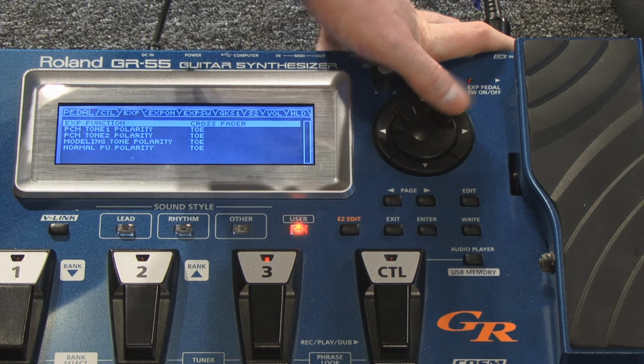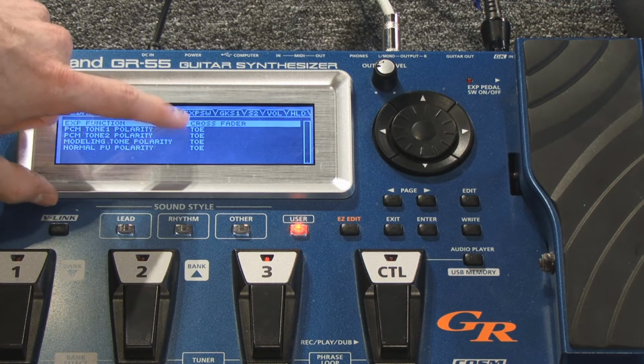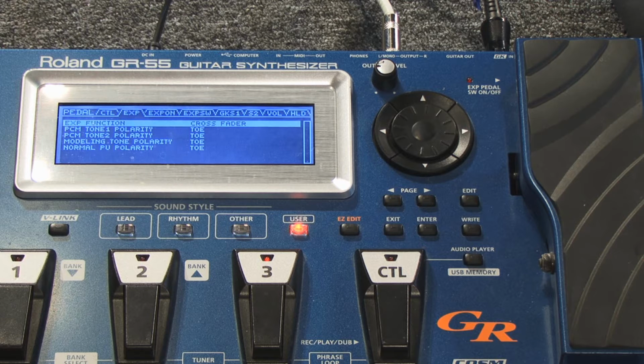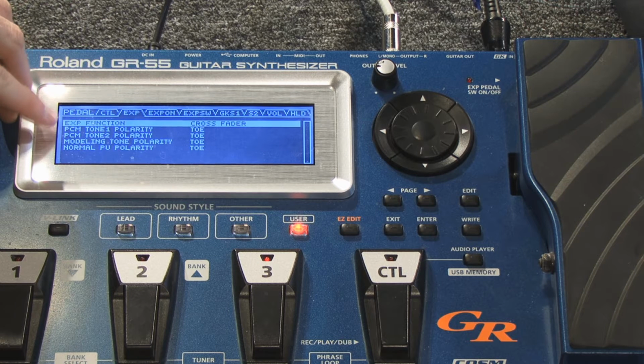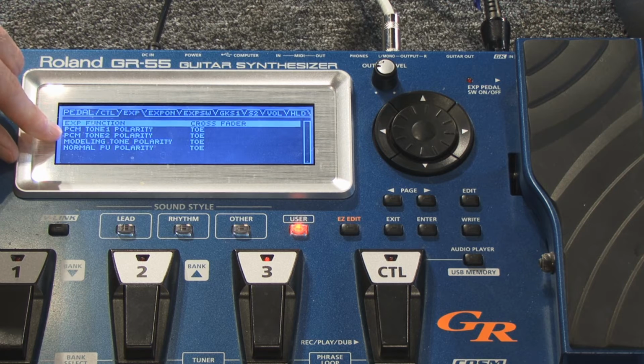And you can set different things here too with the polarity of these different ones. If you wanted the crossfade, in other words, let's just say for instance you wanted your PCM tones, you had two of these guys. So you have maybe strings and then organ on PCM 2.